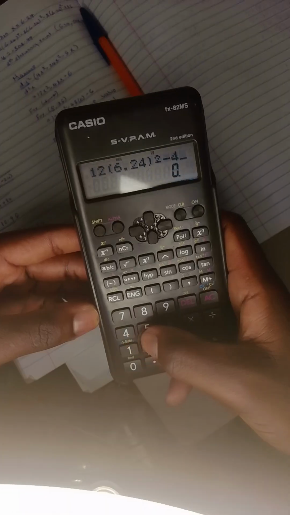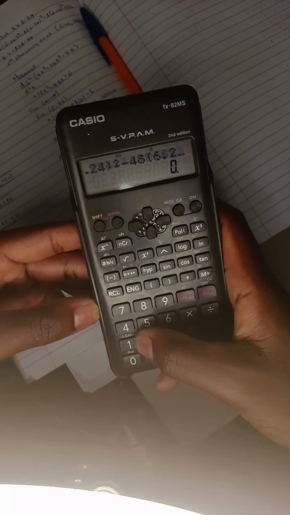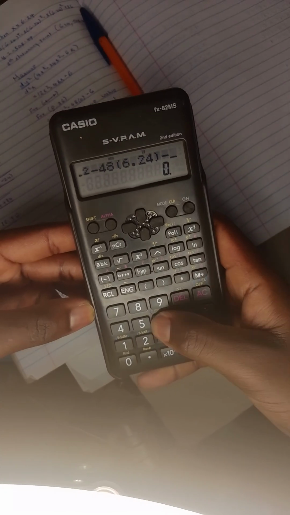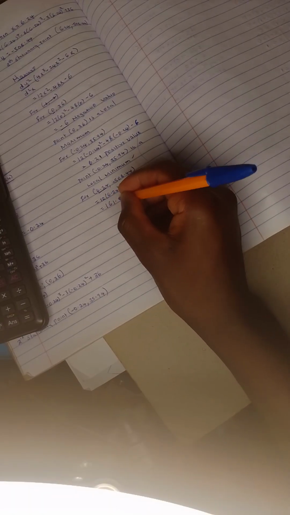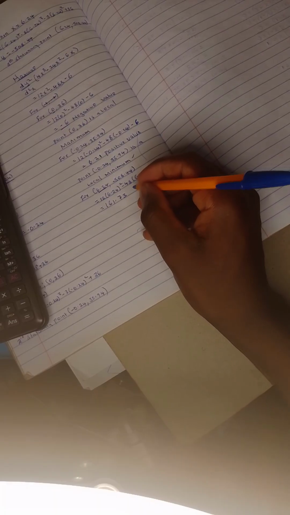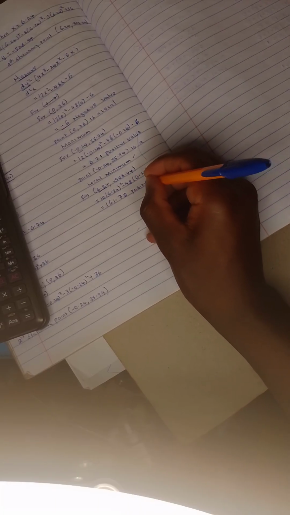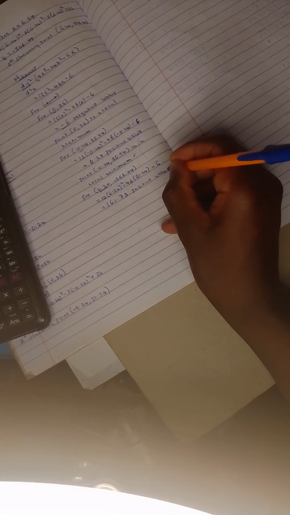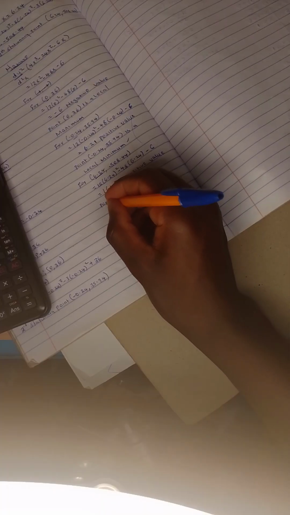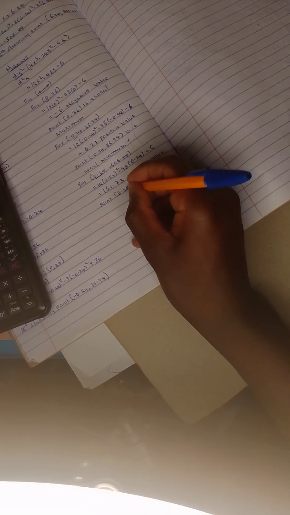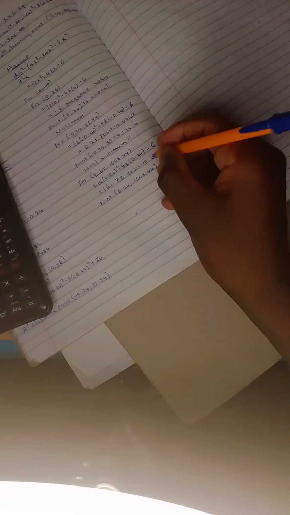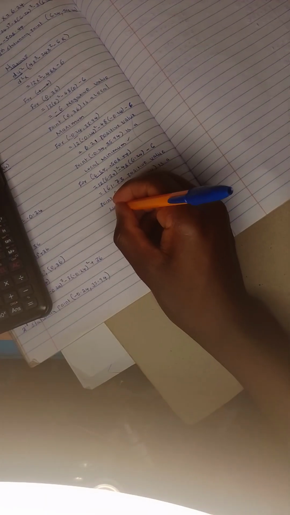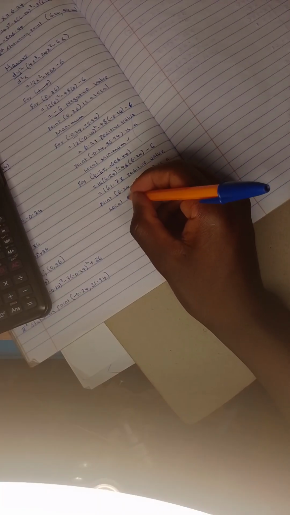That is 161.73. This is a positive value, and that means point 6.24, negative 508.44 is a local minimum point.